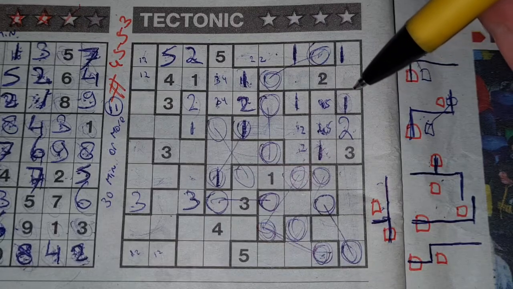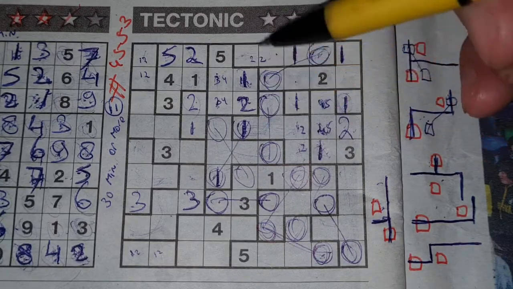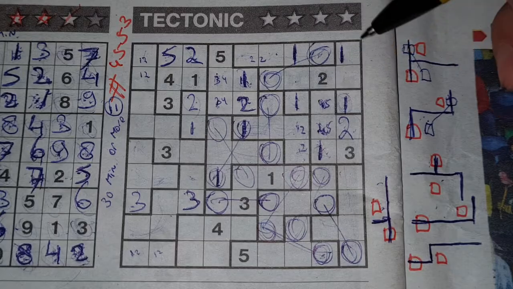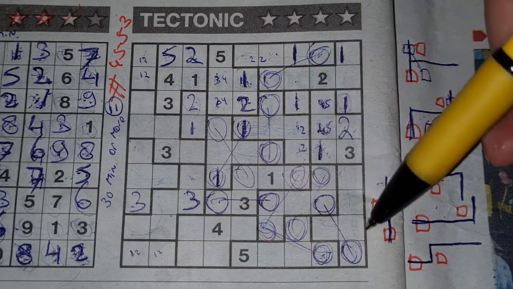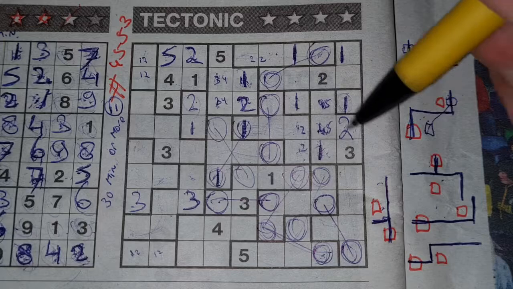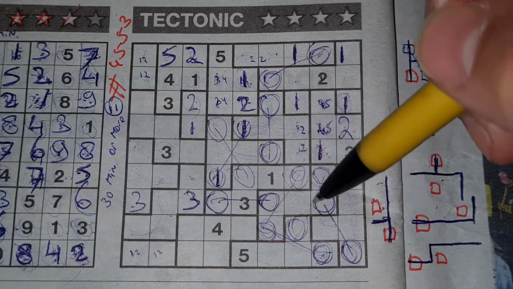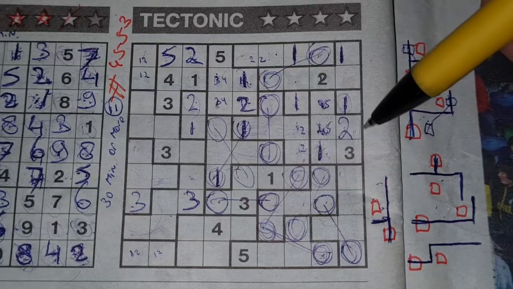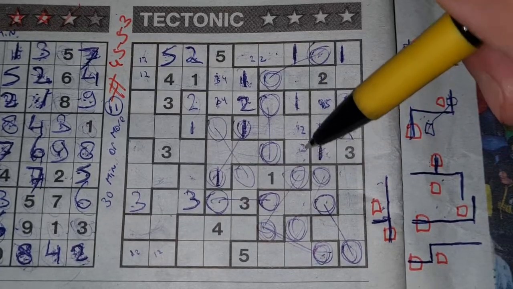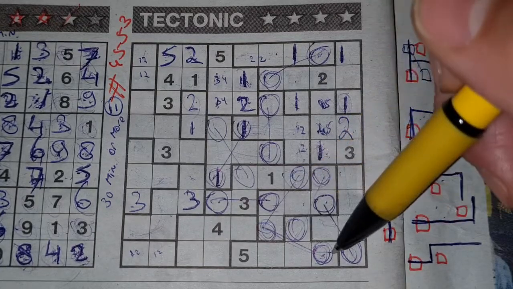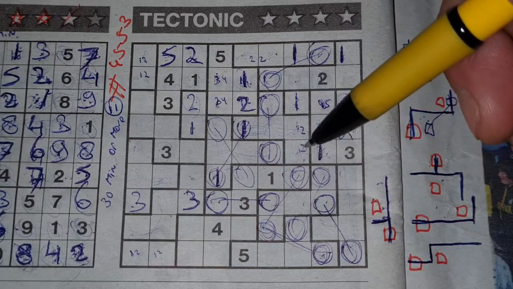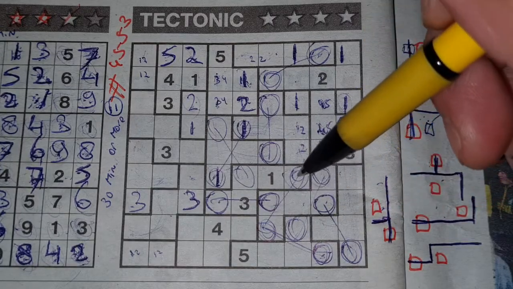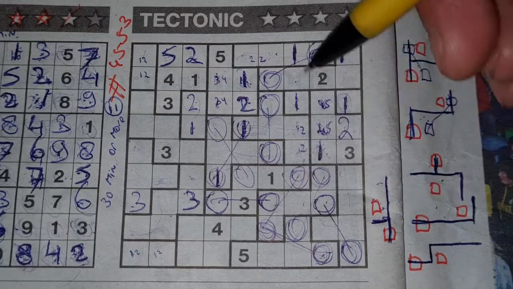Let me think. Interesting. 2, 1, 1. Can it be 5? Can it be 1? Can it be 3, 2, and 4?